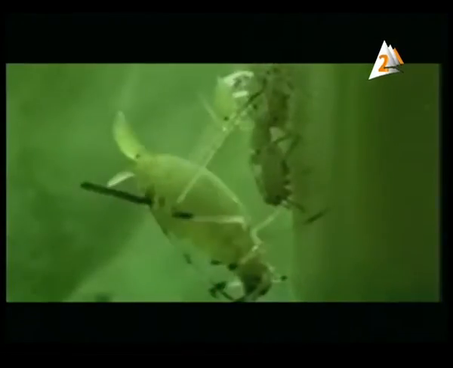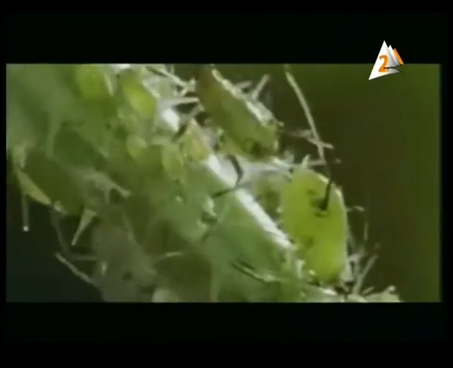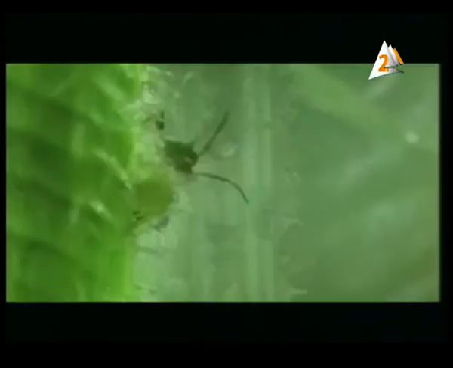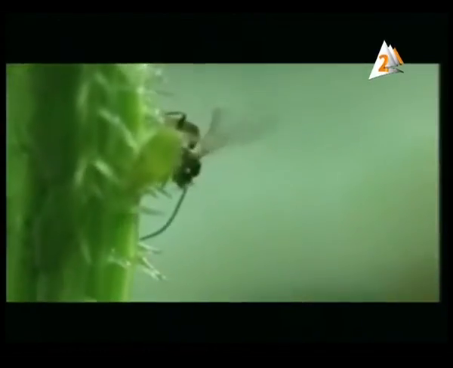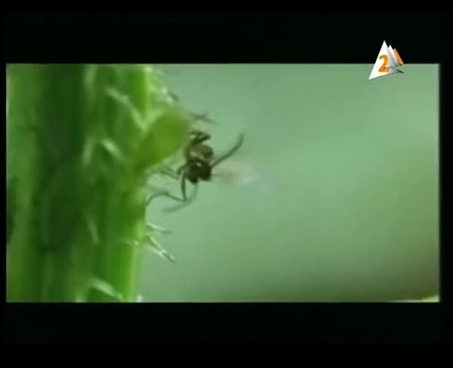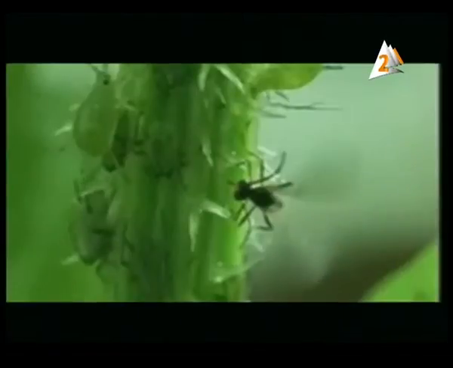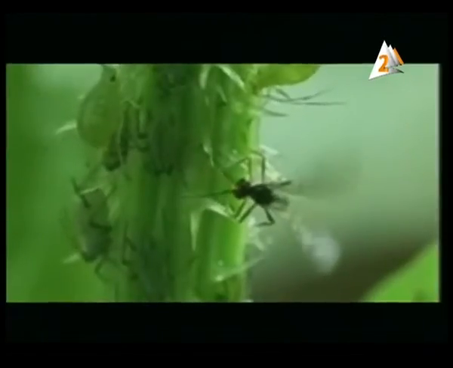But in the aphid insect, it's different. You can see the eggs may also result from mitotic division. So the egg which comes from mitotic division will also be diploid, like its parent, the aphid insect. So when the diploid egg grows, it will give another aphid insect similar to its mother.